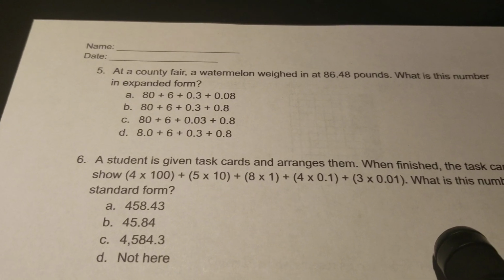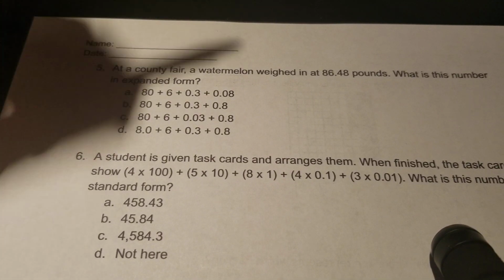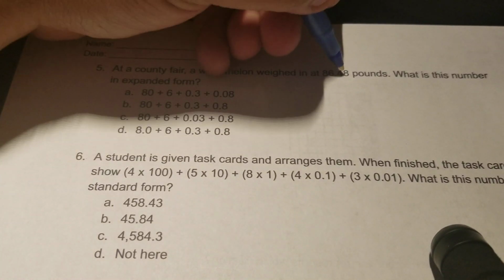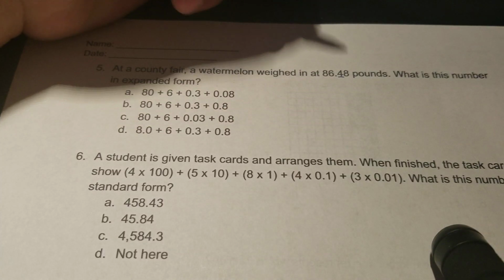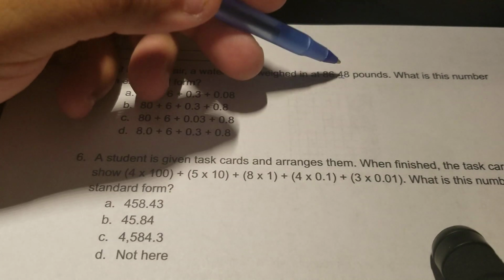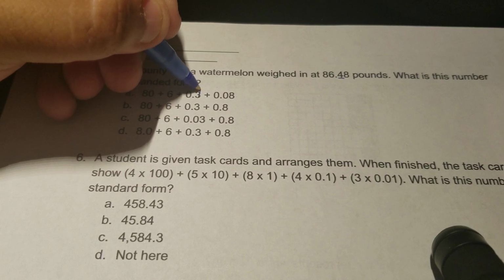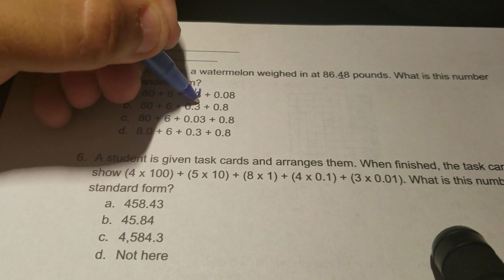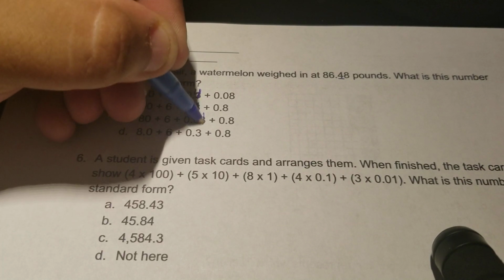On number 5, I told you all there was a bit of a typo when I was writing this out. I accidentally wrote 3 for some reason instead of 4. So we're going to assume all these are 4, okay?